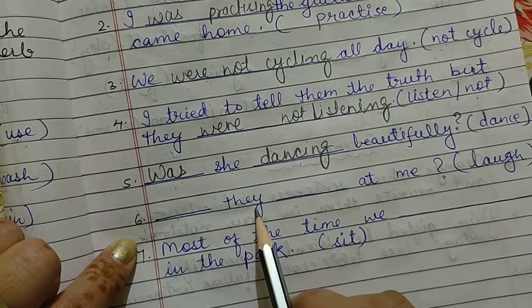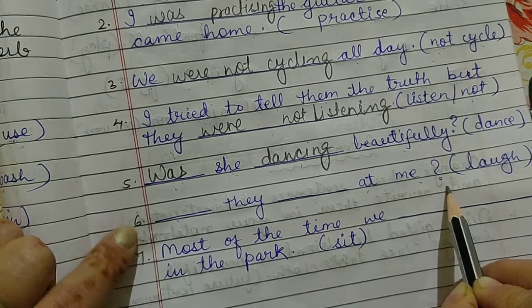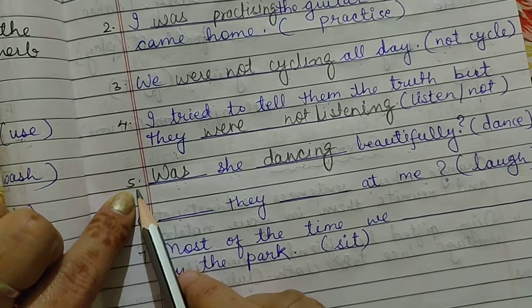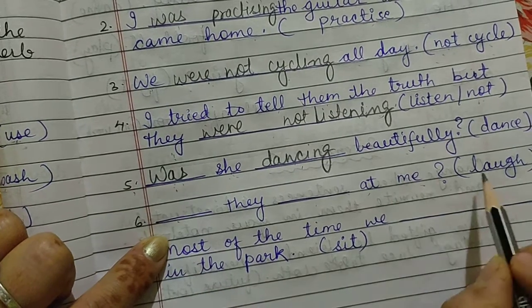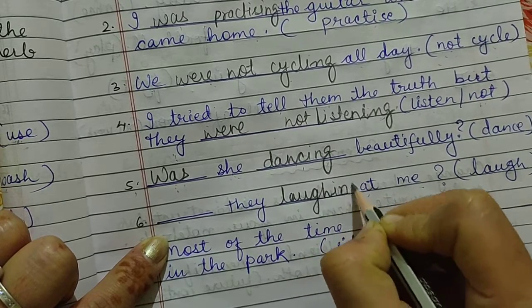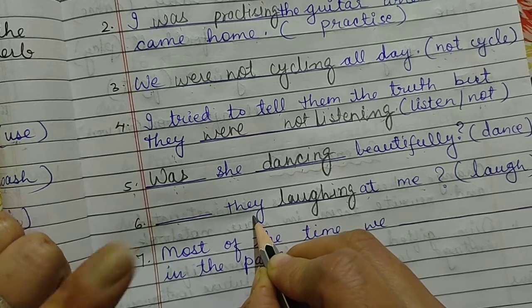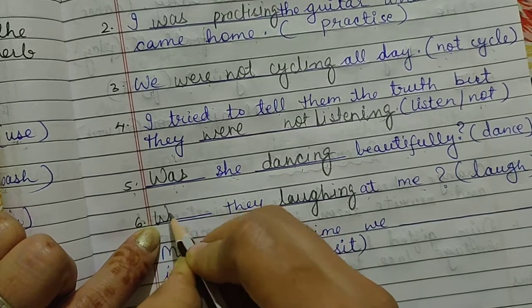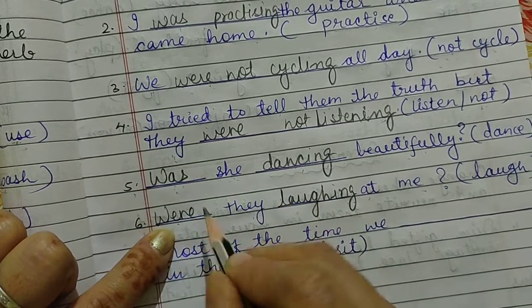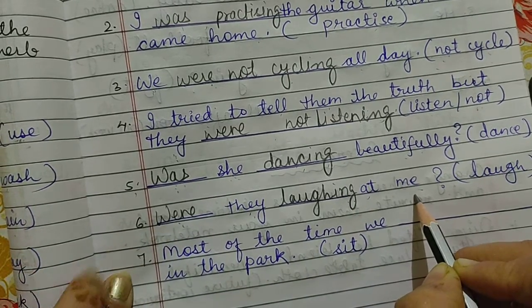Next is dash they dash at me. Again this is the same question which we have done in number 5. Alright. So laugh will come here and we will add ing. It will become laughing. It means continuous. And they is your plural subject. That means were will come here. Were they laughing at me? Okay.